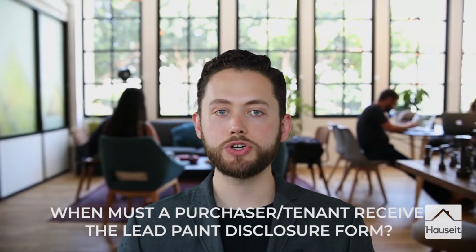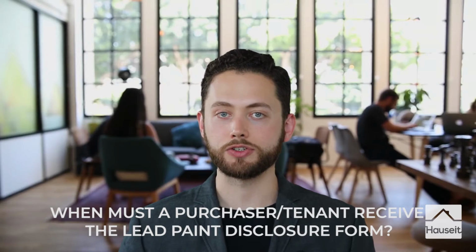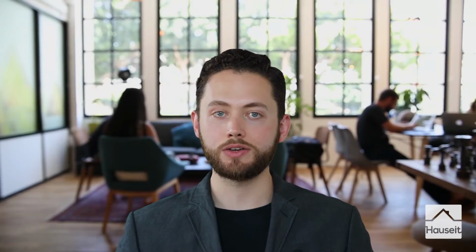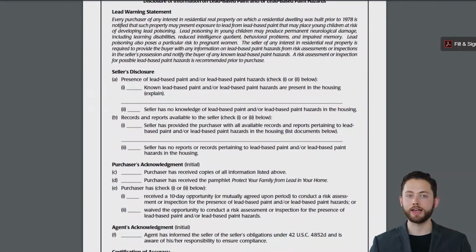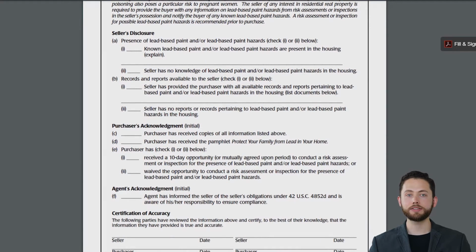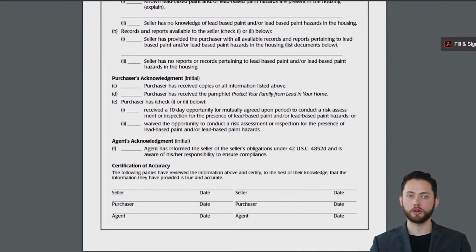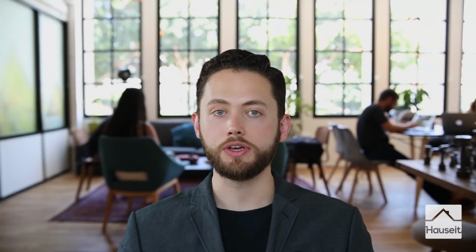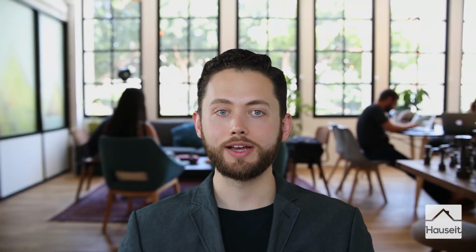When must a purchaser or tenant receive the lead-based paint disclosure form? Well, the listing agent should provide the purchaser or lessee with an EPA pamphlet as well as the lead-based paint disclosure form at the time a purchaser or lessee wants to make an offer. Thereafter, all information in the seller or lessor's possession, including copies of reports and records of lead-based paint, must be made available to the purchaser or lessee. Now, all disclosures must occur prior to the seller accepting the purchaser or lessee's written offer.